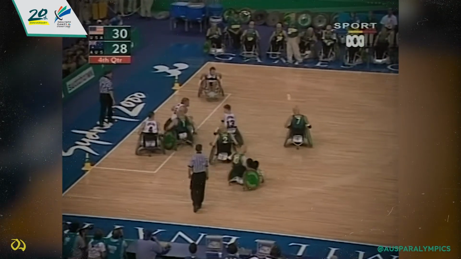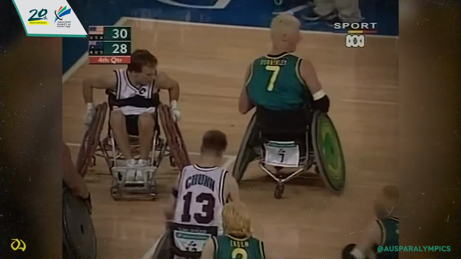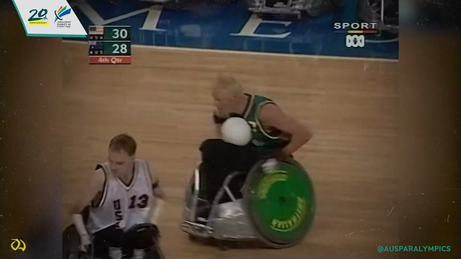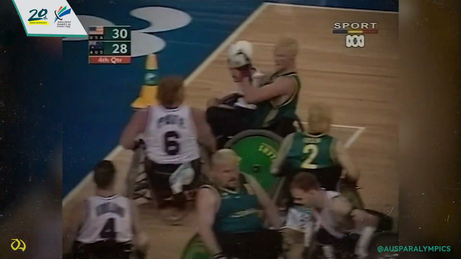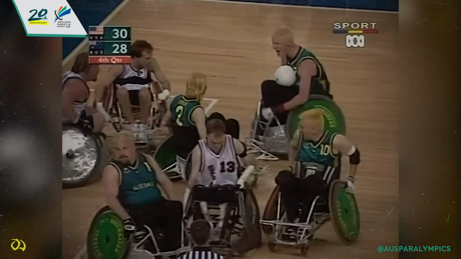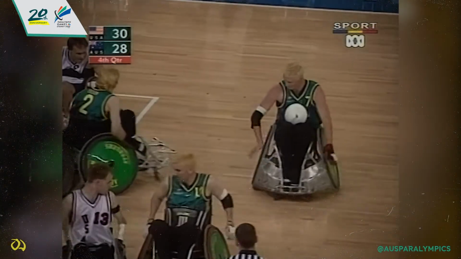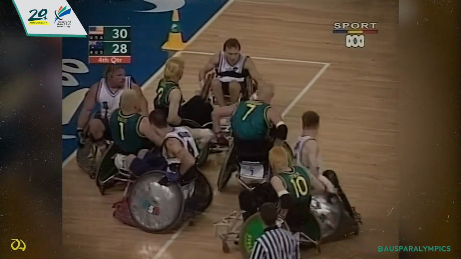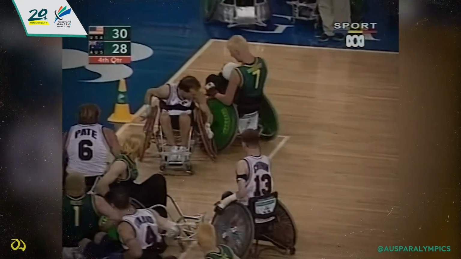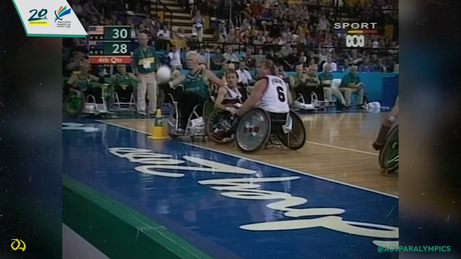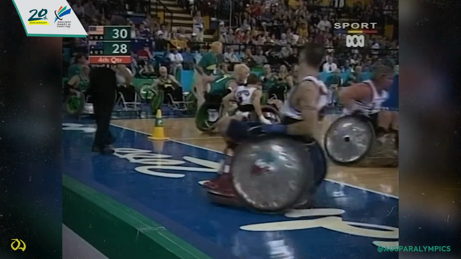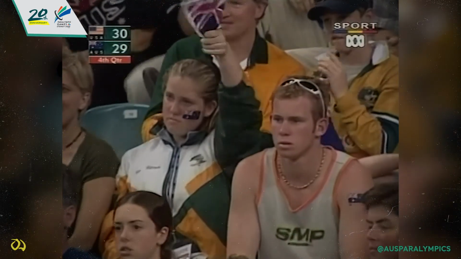Now Doubly. Australia needs to score and needs to score quickly. Doubly cannot get through. He tries again, and still he can't get through. Brad Doubly, frustrated for Australia. Huge defence from the USA. Tries to get around. Has he got across? Yes. He's got the goal. It's back to 1 point. 30-29. 46 seconds in the game.